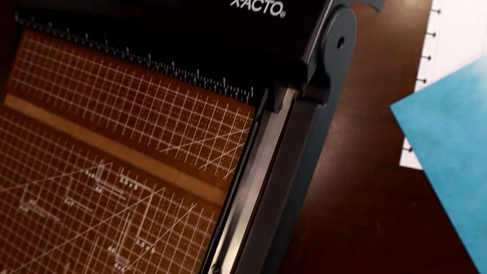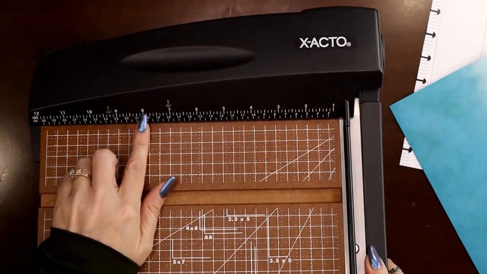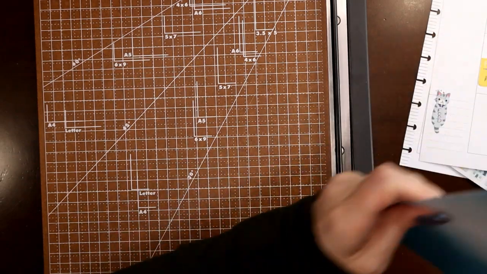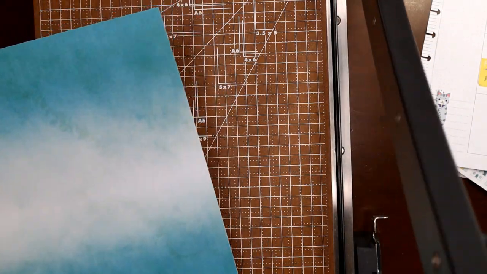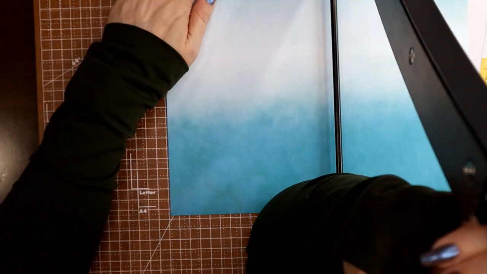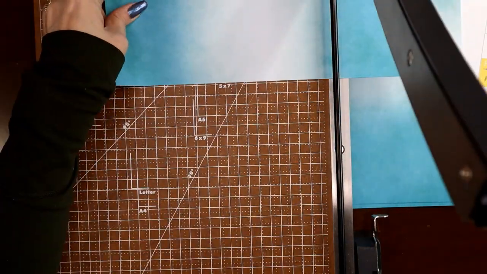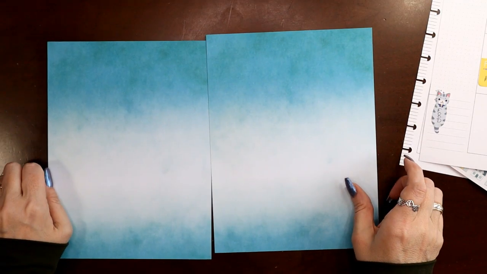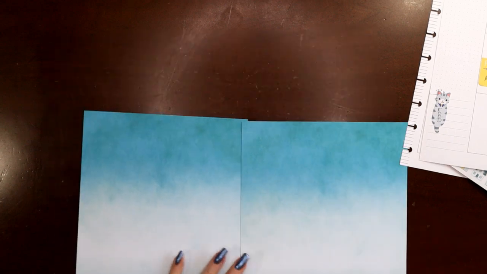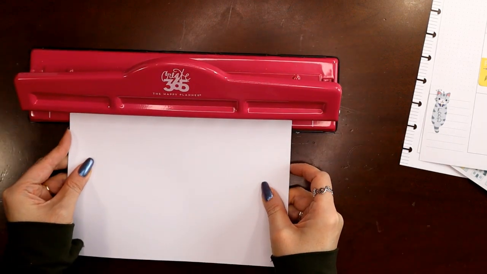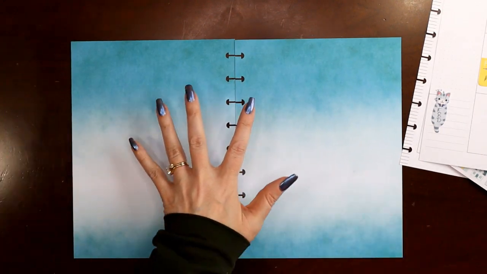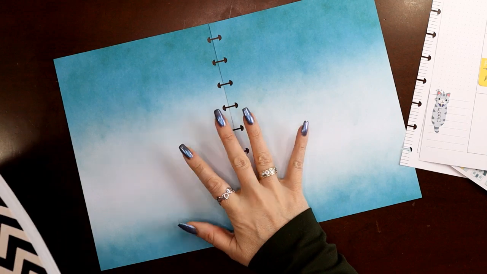As always, I have my height and width marked on my paper trimmer for classic size pages. So let's get started with this. So these need to be 7 wide. I'm just going to cut both copies together. All right, so then I need to punch basically here. So we'll lay these together and punch. Excellent.